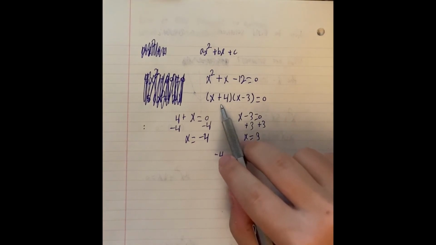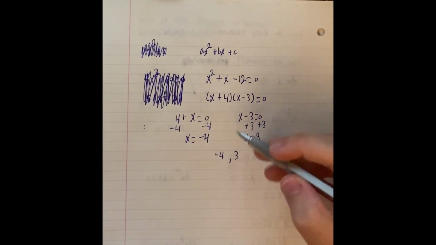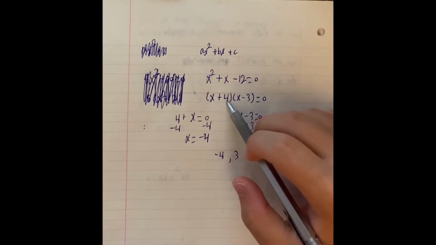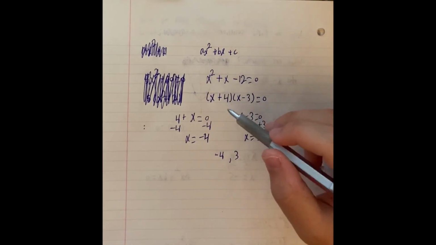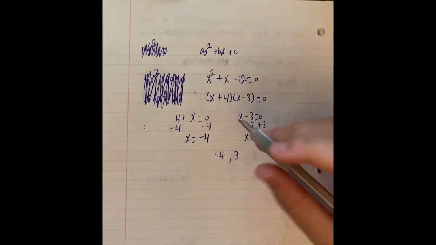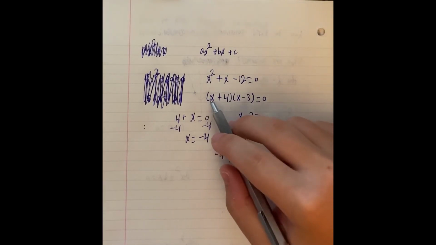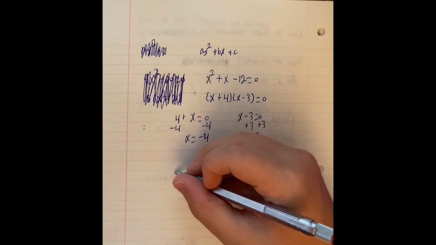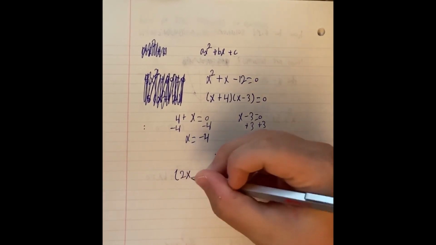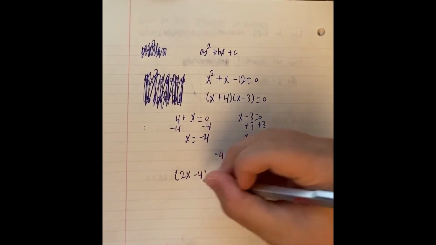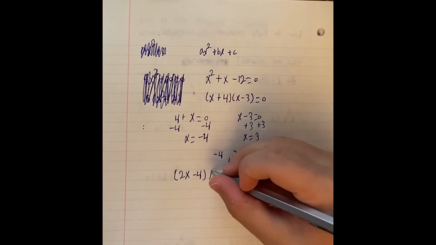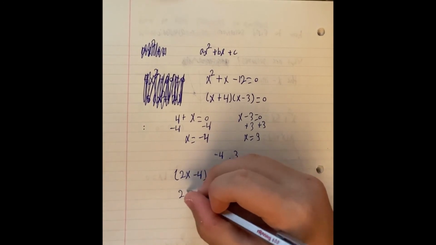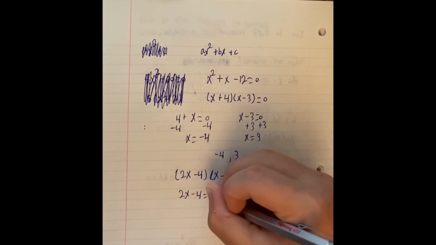What you'll notice is the x-intercepts are always the opposite of the constant term in the linear factor. But the other thing we're missing is that we don't have a coefficient of x here. For example, if one of the factors of a quadratic was 2x minus 4, it would be 2x minus 4 equals 0.